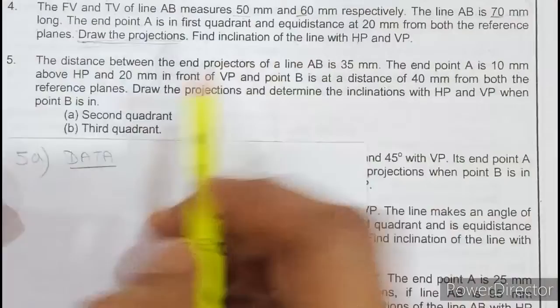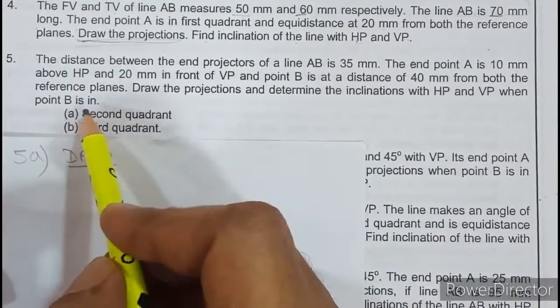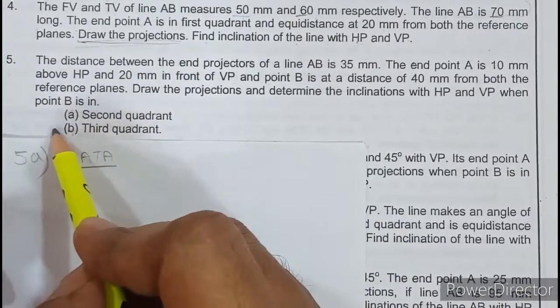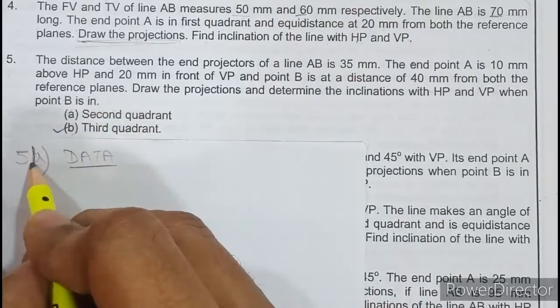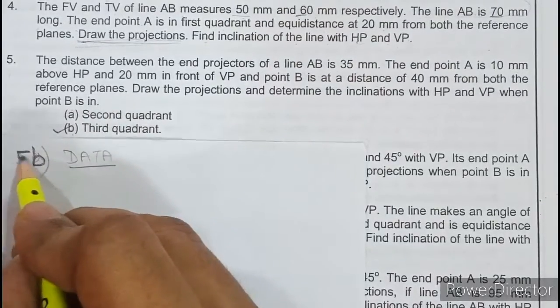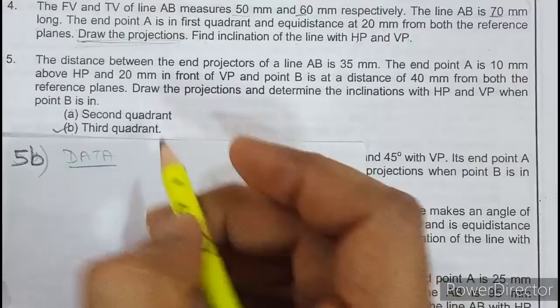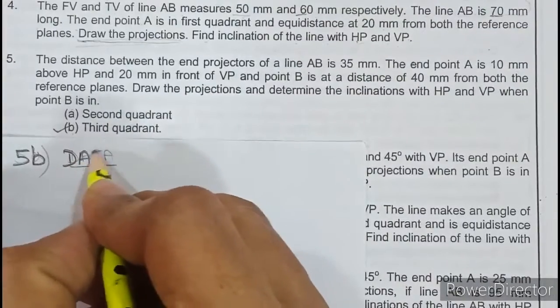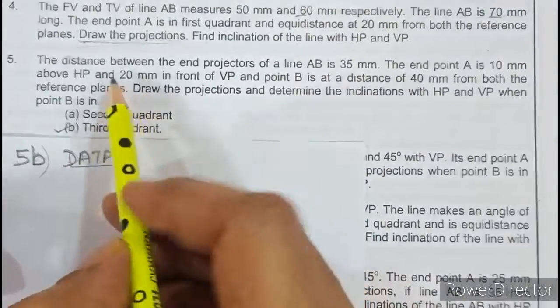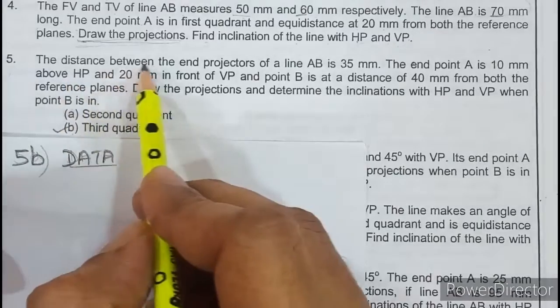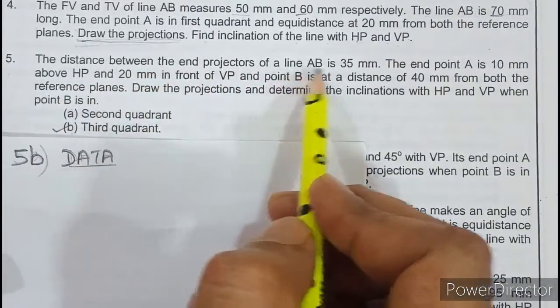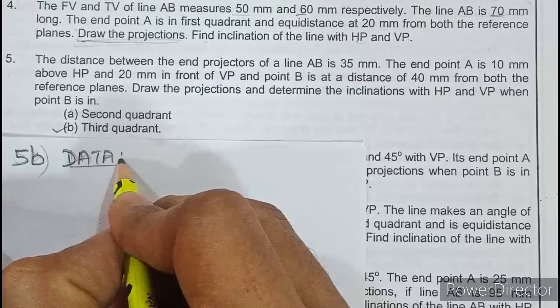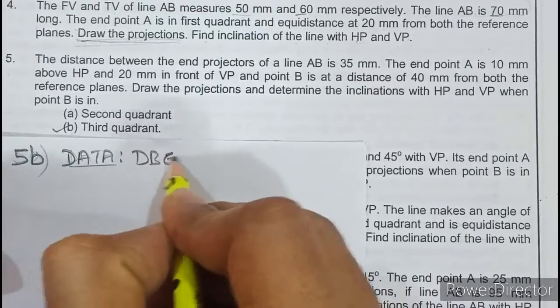We will now proceed with question number 5. But there are two parts, A and B. Right now we will solve 5B. So A we will see later on. Let us solve question 5B. So we will read the question and write down the 5 data. What are those? Let us see. The distance between the end projectors of a line AB is 35 mm. So the first data is dBEP equal to 35.